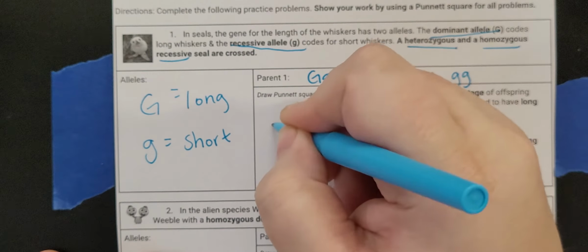What percentage of offspring would be expected to have long whiskers? Long whiskers is the capital G, and out of these four, there are two, so that's 50%. There's a 50% chance that those seals would have long whiskers. And then it says list the genotypes of the long whiskered seals. In this case, there is only the one genotype, and that's the heterozygous.